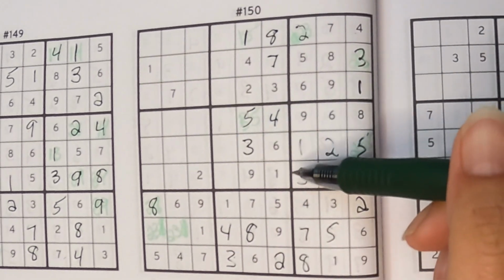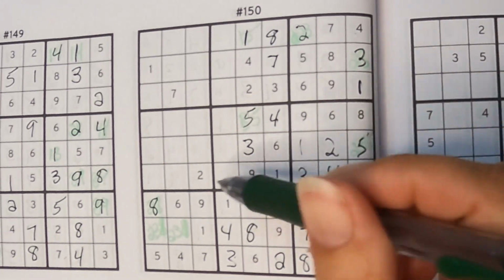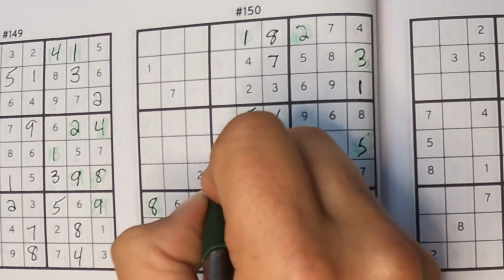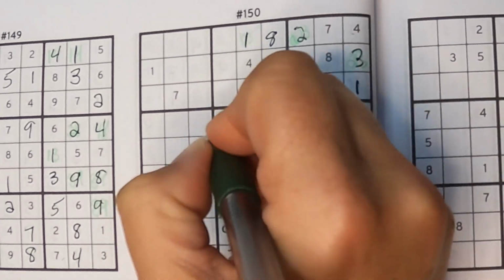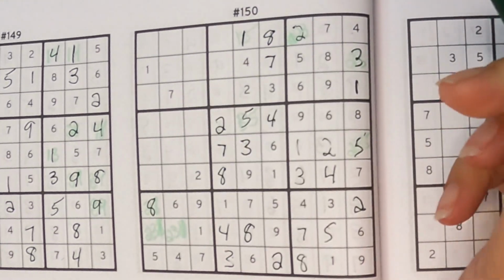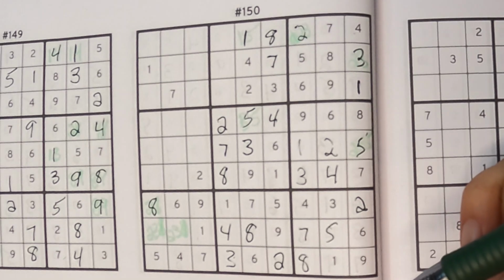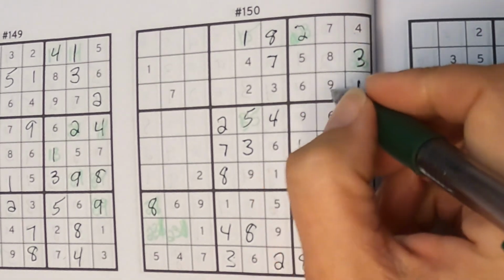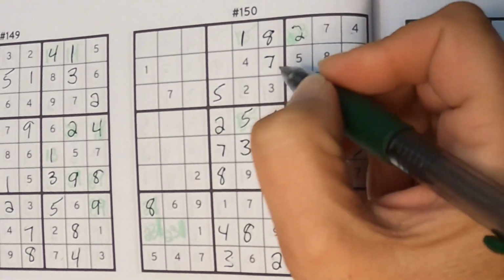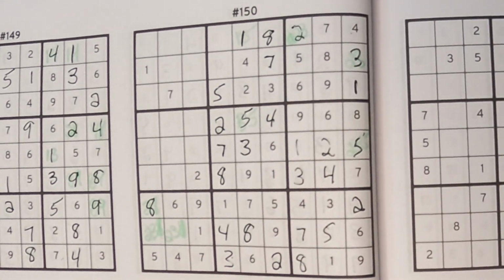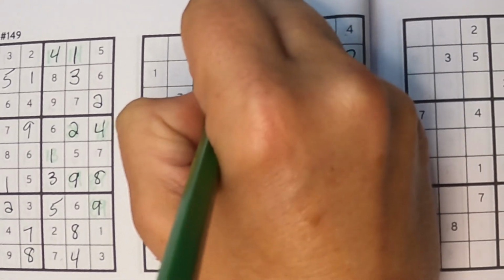For this box now, we're missing 2, 7, and 8. We've got a 2 and 7 here, so this is our 8. 2 here, so 7, 2. For this box, we're missing 5, 6, and 9. We've got 6 and 9 here, so this is our 5. I don't see any other help. So 6, 9, 6, 9.